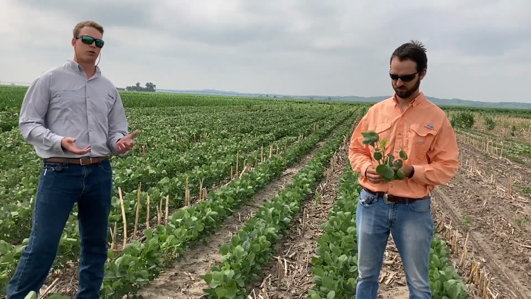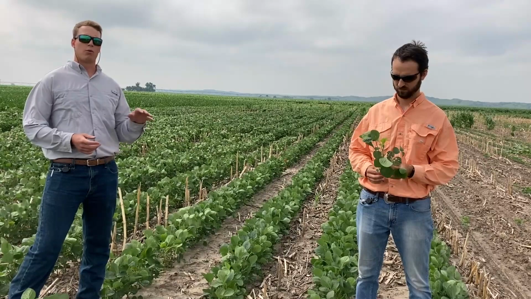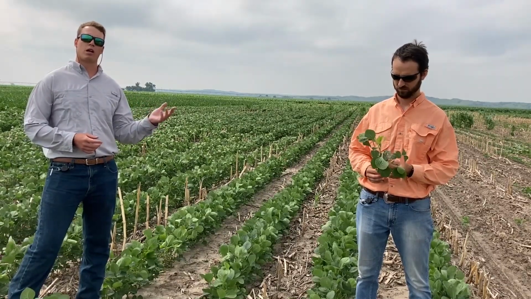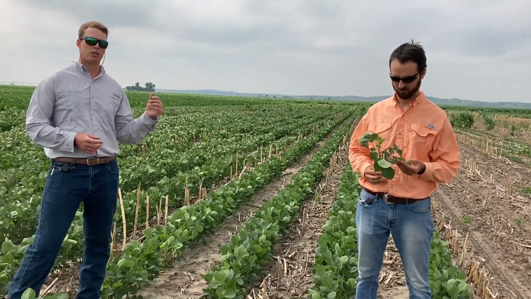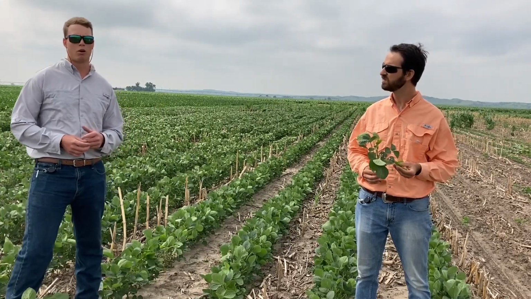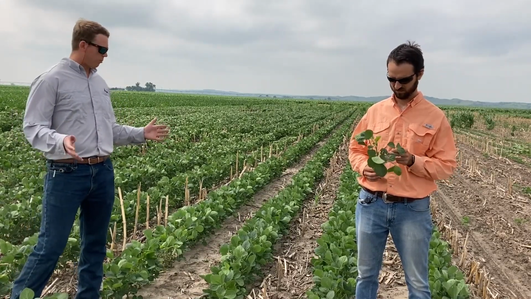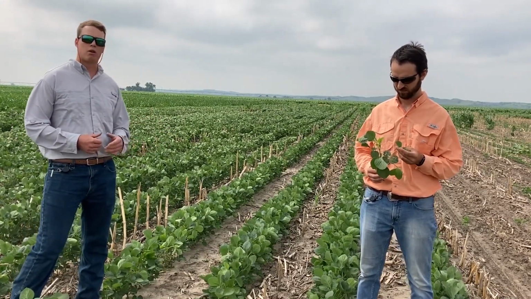So plenty of moisture for those seeds to imbibe and come up. It was hot when we planted it, above 80 degrees. But then the following week, we did see a decrease in temperature. But kind of like the previous 2 planting dates, these things are moving right along and they look pretty great so far.